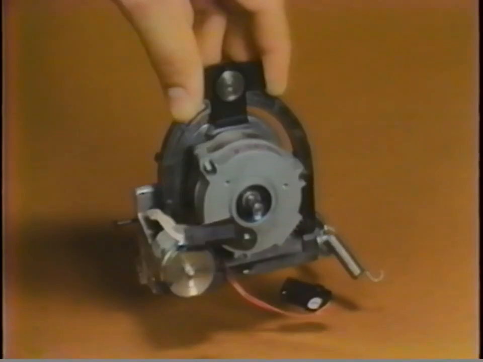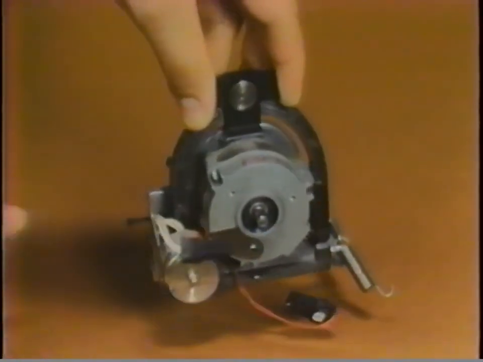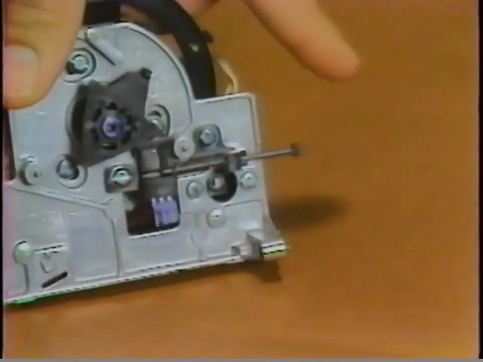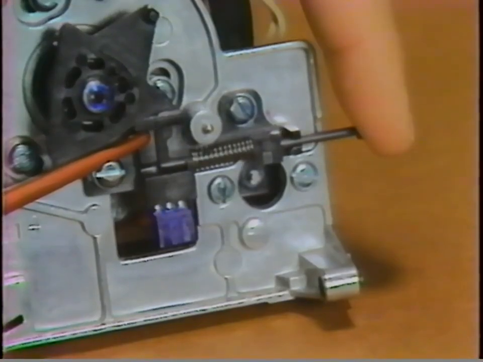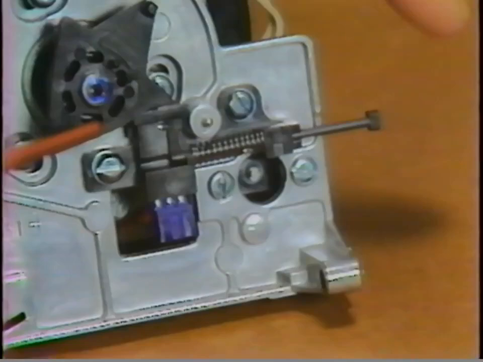Let's see how this is done. When the carrier reaches the left side frame, the end of the flag hits the side frame and causes the flag to move into the carrier. When the flag moves in, it passes in front of the homing sensor, blocking the light from the LED, telling the printer board the carrier is at the left frame.